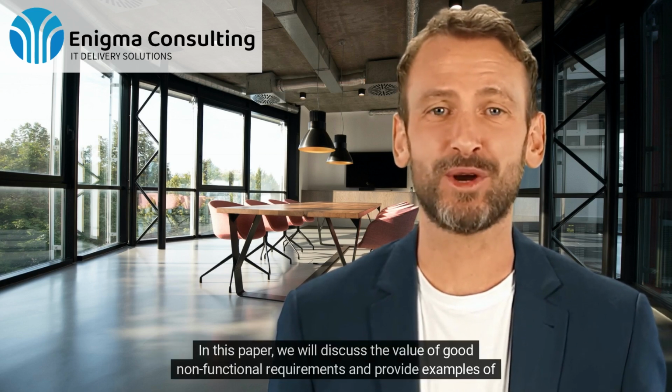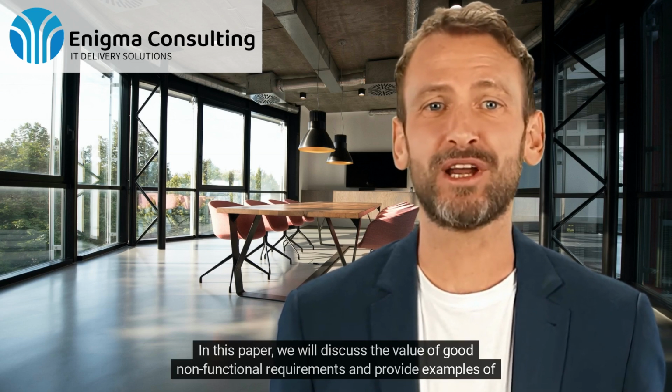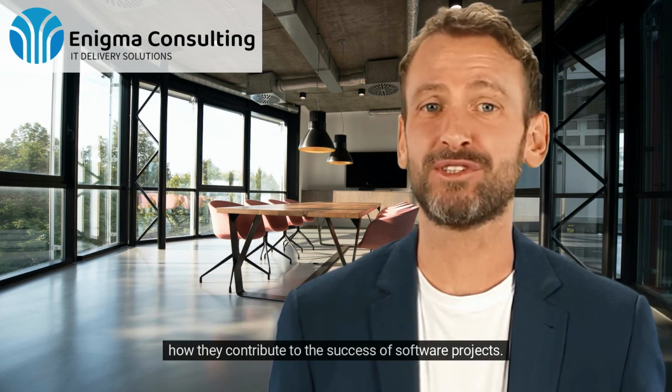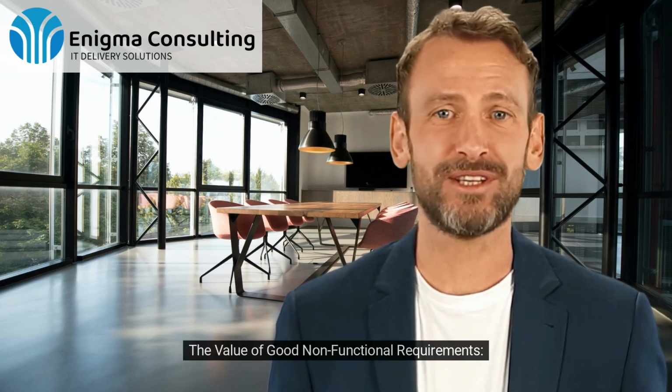In this paper, we will discuss the value of good non-functional requirements and provide examples of how they contribute to the success of software projects. The value of good non-functional requirements.